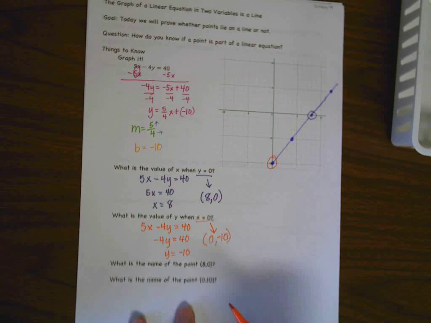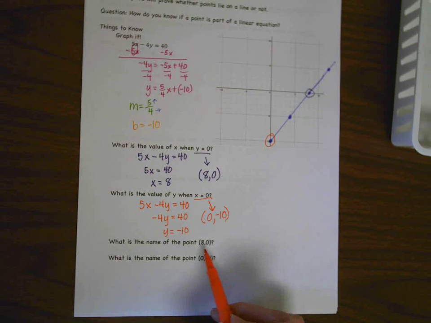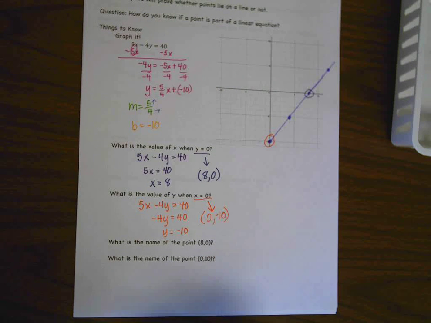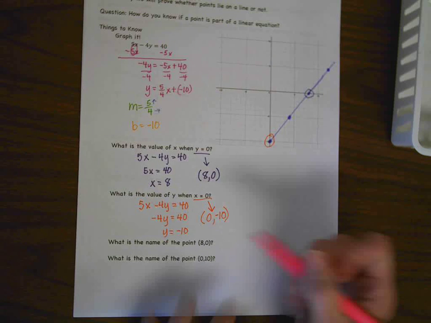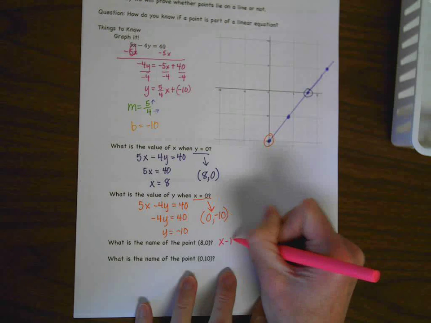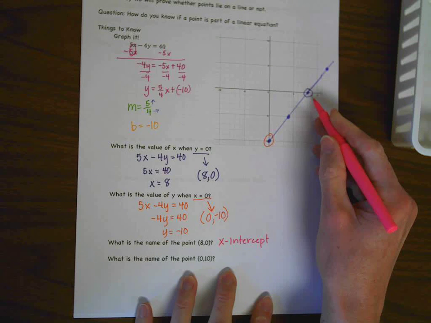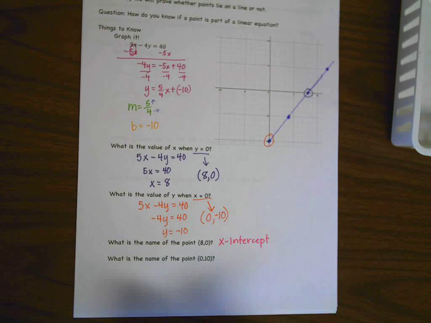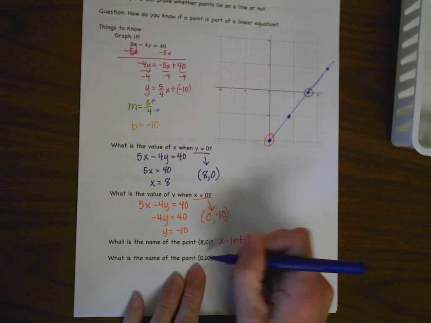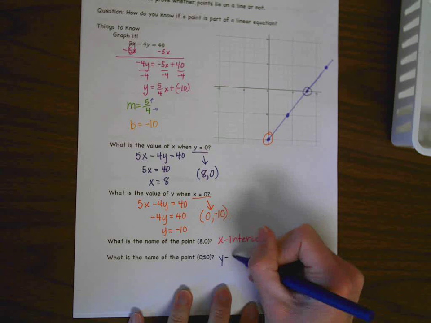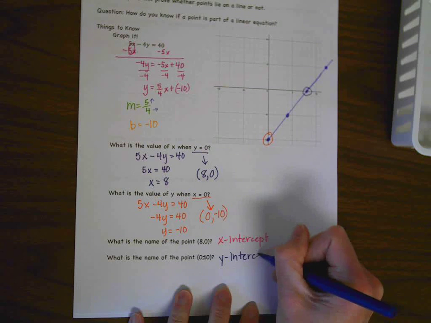Okay. So what is the name of the point 8, 0? Well, the name of the point 8, 0 is called the x-intercept because it crosses the x-axis. The name of the point 0, negative 10. Sorry, that's a typo. I need to fix that. The point 0, negative 10 is the y-intercept.